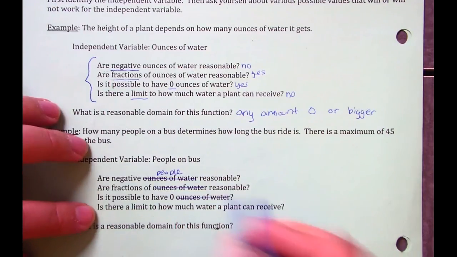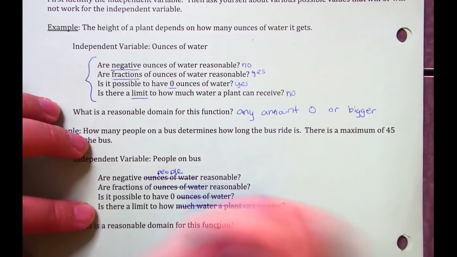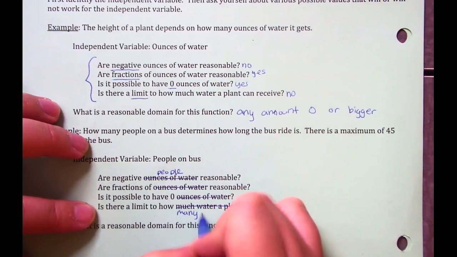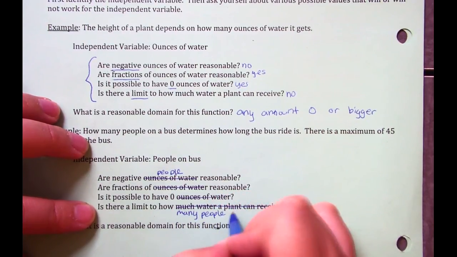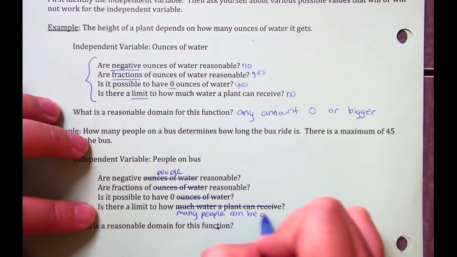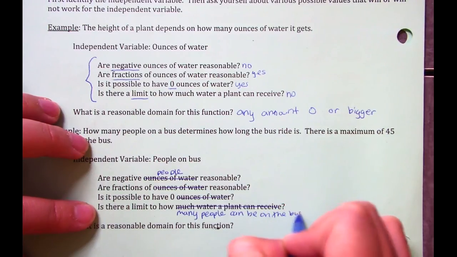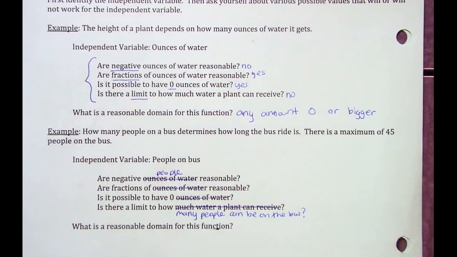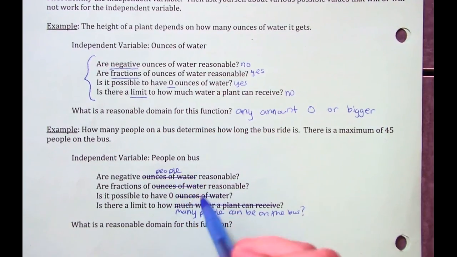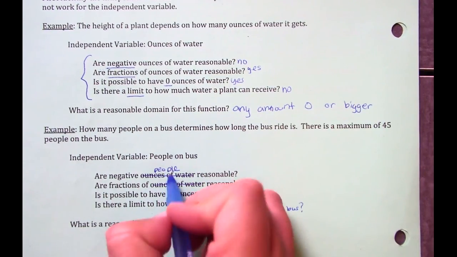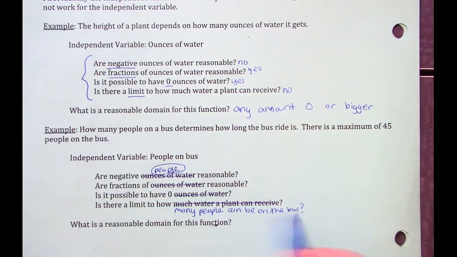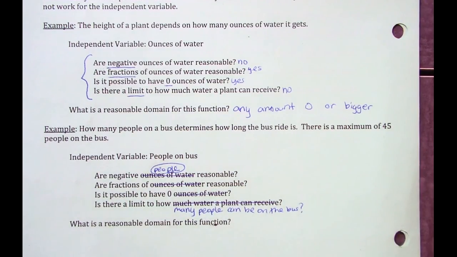Is there a limit to how many people can be on the bus? Okay, so we'll change all these ounces of water to people here. And then this last one, we kind of have to rewrite a little. So that's what this should say. Sorry about that.